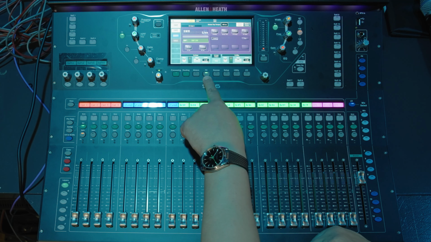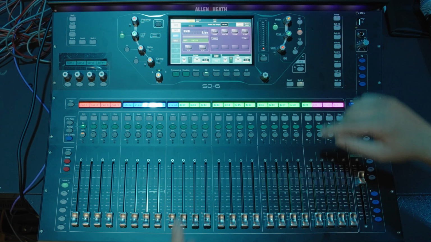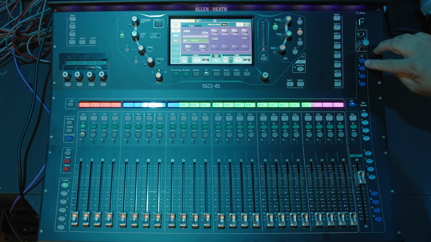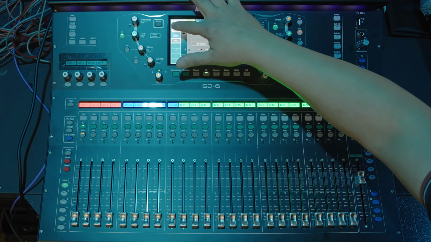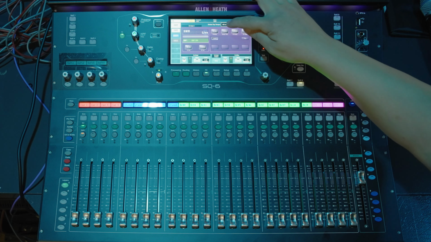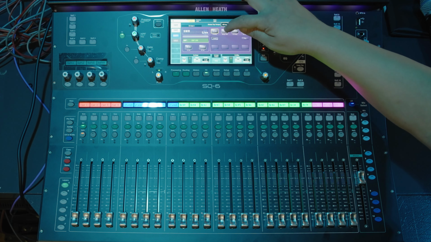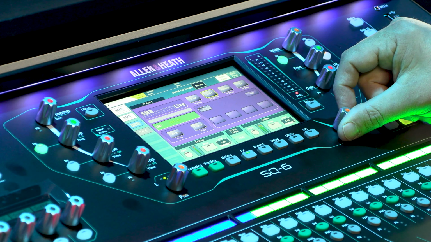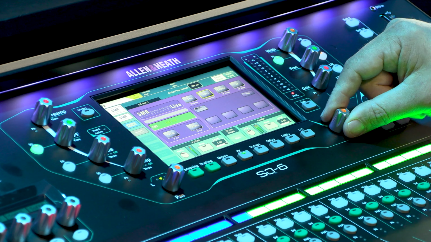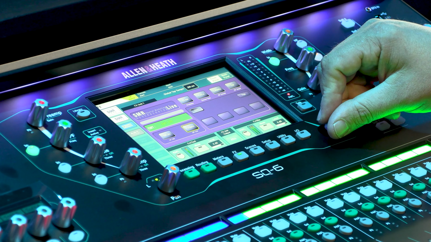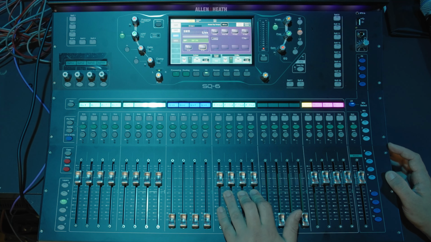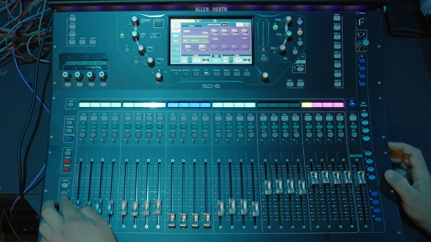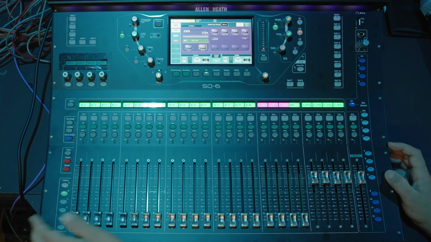Parameters to control the effects units can be found under the FX tab with unit 1, 2, 3, and 4. Again, being a touchscreen, any of the parameters here that you want to change, you can select and then use the rotary encoder to control. On layer C, you have the effects send level, and layer B, you have the effects return level.